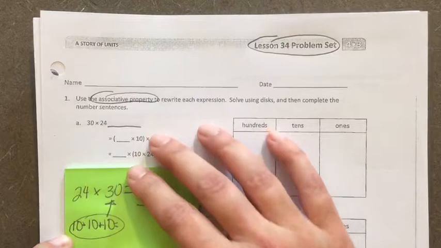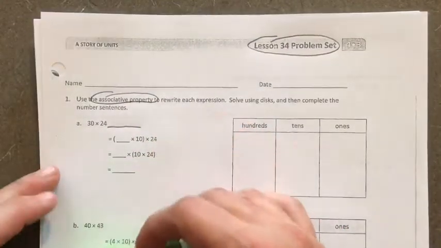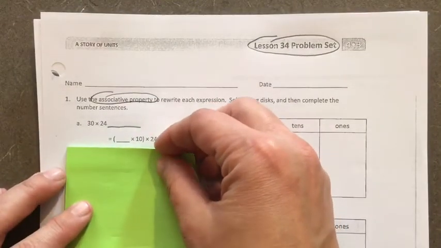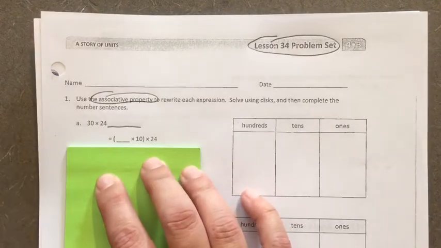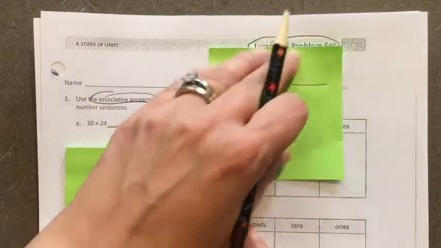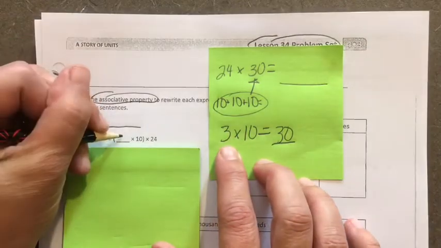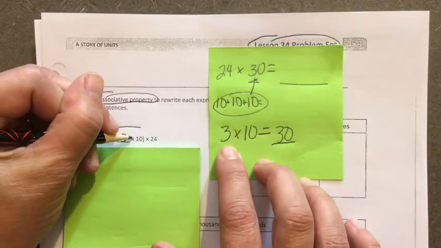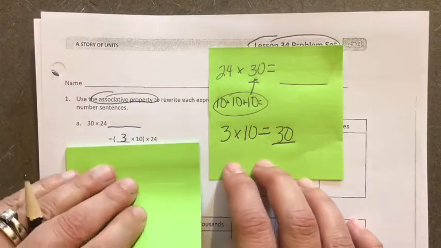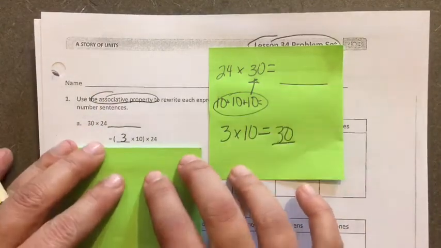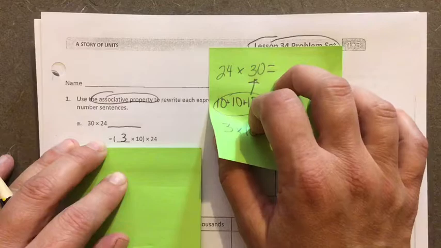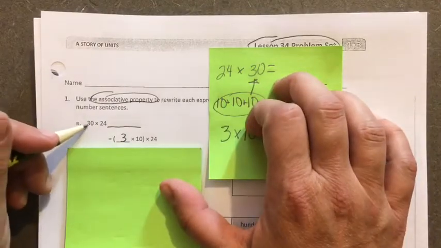All right. So if I'm looking right here, well, we just broke that apart. So like on my Post-it note, it's actually 3 times 10, okay? So 3 times 10 is going to be 30 times 24, which is what this problem says.